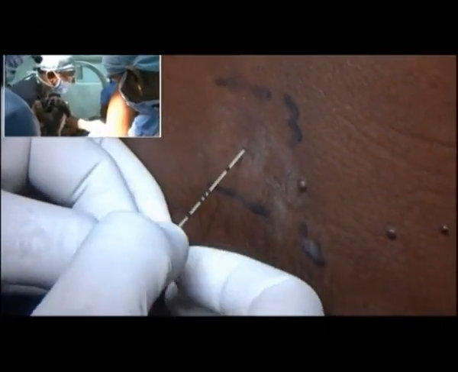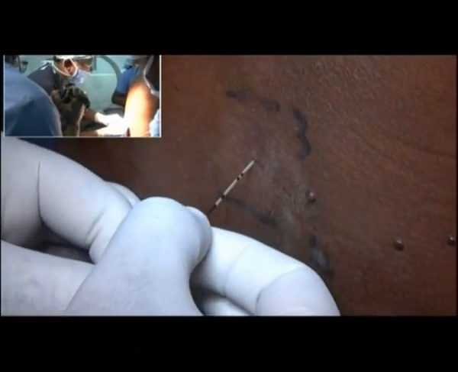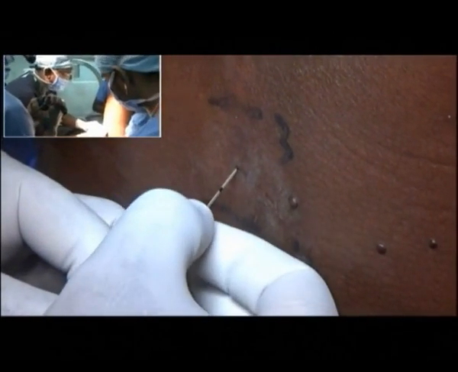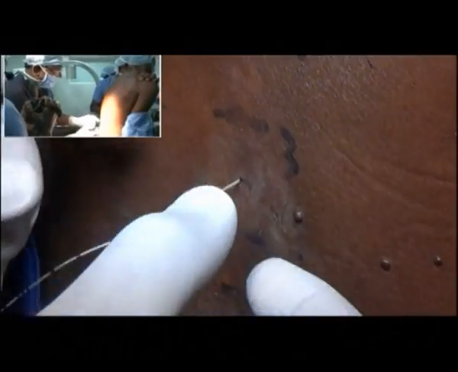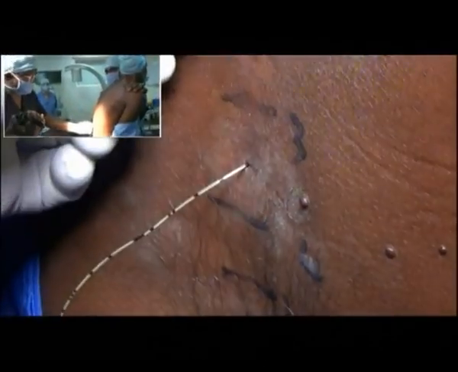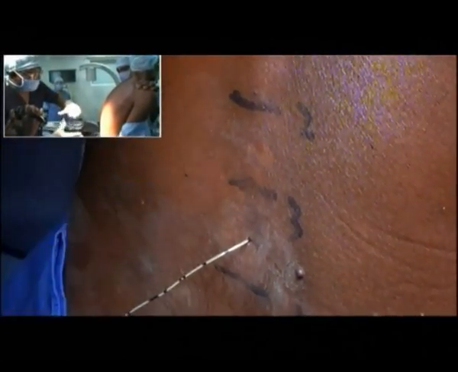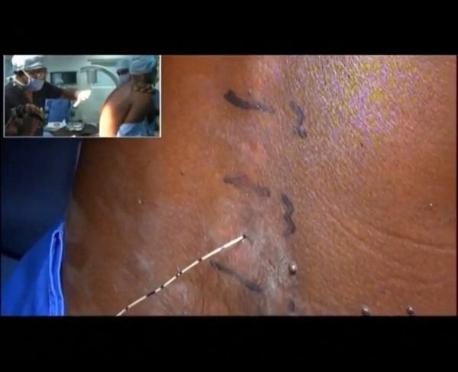15, 20. 9, 8, 7. So we fixed it at 7 centimeters now. Roughly say about 3 to 3.5 centimeters from here to L2. So the catheter's tip is roughly at the level of L2. And we assume that the drug is going to spread equally on either side of the catheter tip.